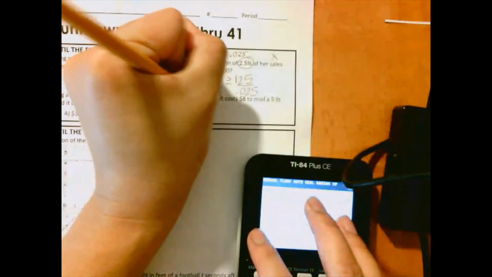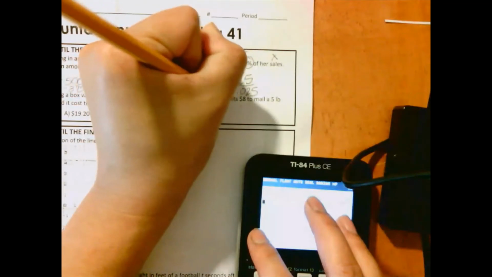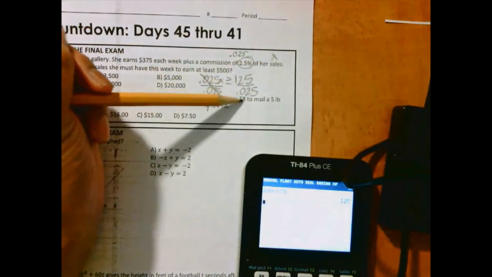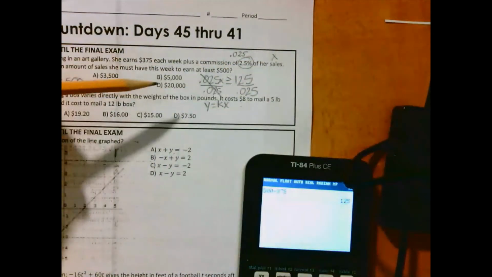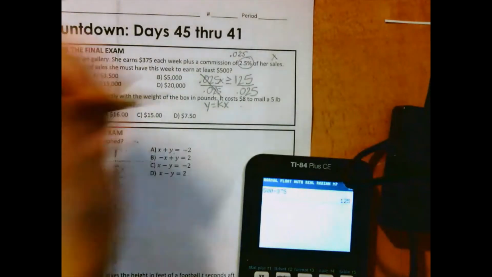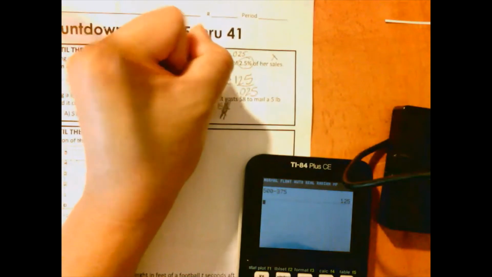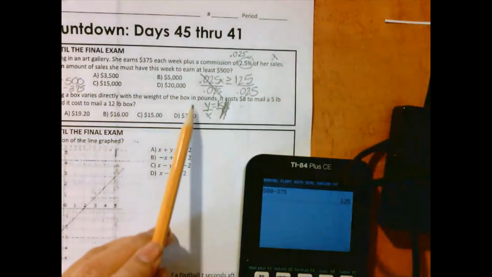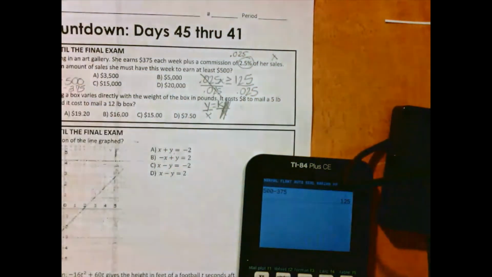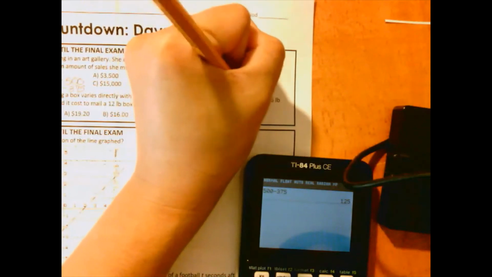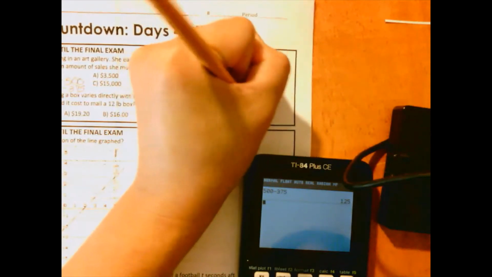So I know it's the same thing as y equals kx. I'm trying to figure out how the 5 pounds relates to the $8 and then how 12 pounds relates to however much money. So if I divide on both sides, my relationship is y over x. y is my money, and x is the pounds.